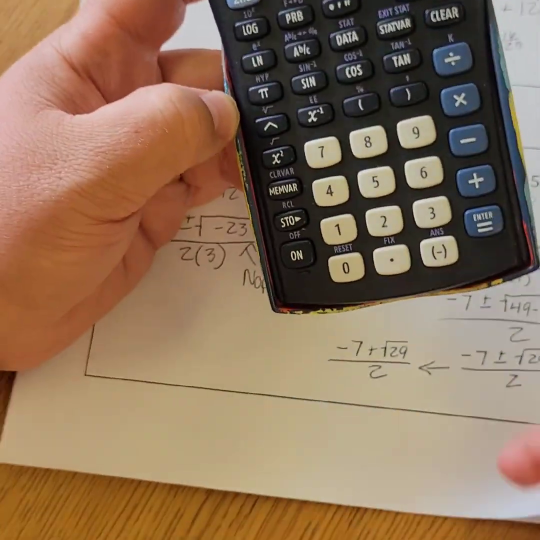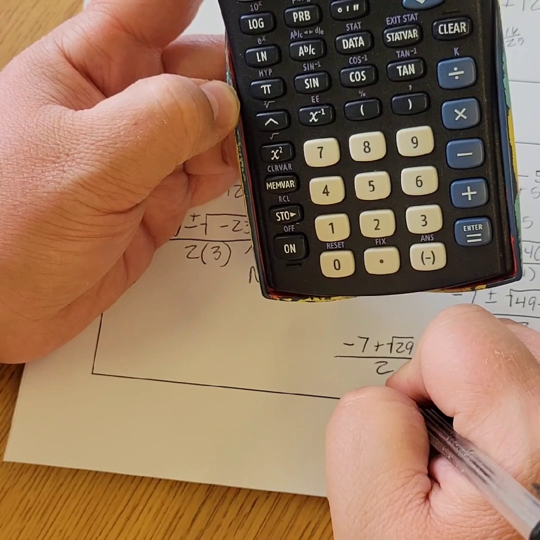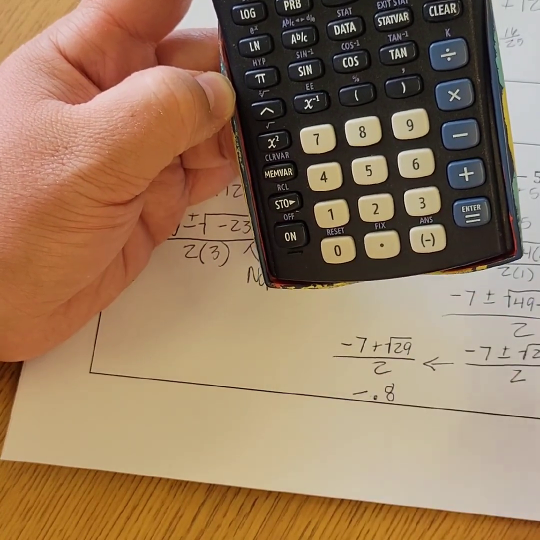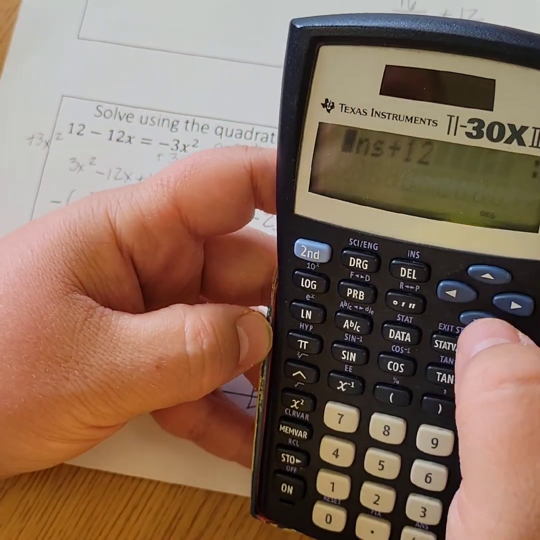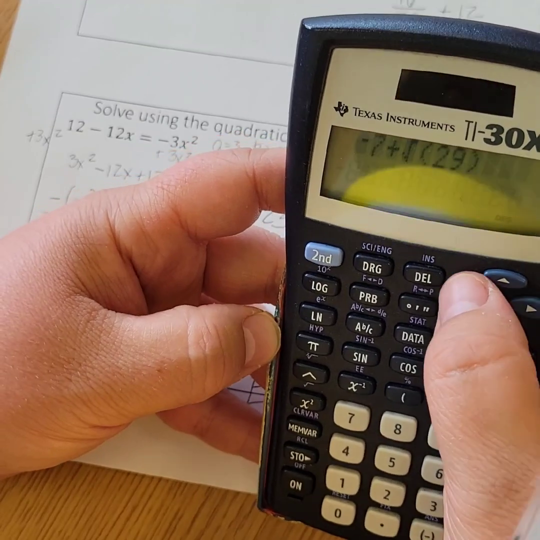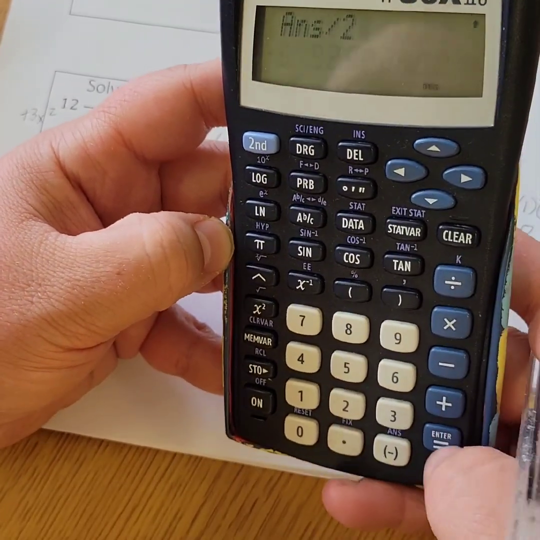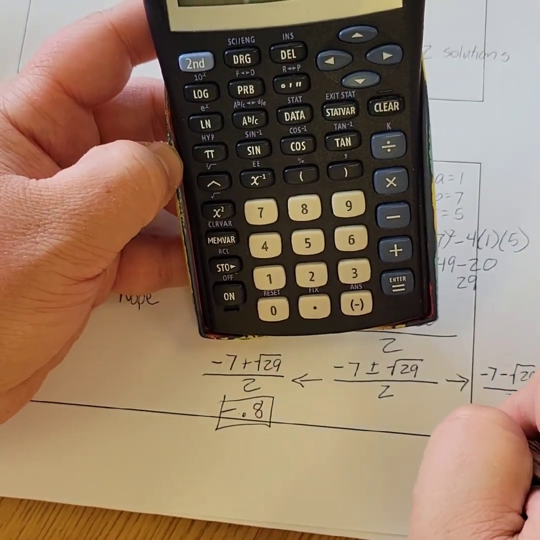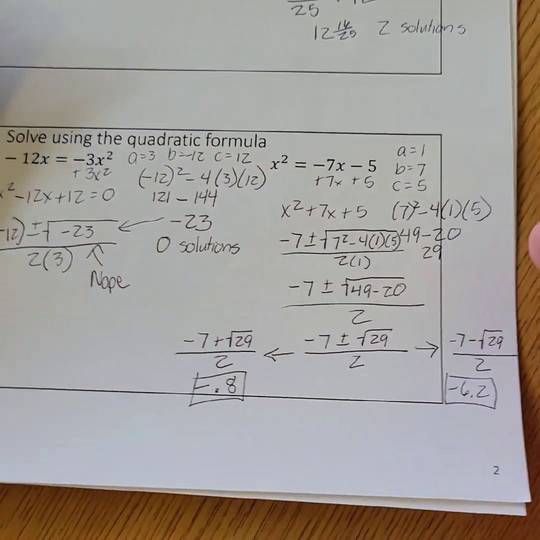So we're going to have negative 0.8 on that one. Then if I arrow up, I can go and change that to a minus and divide by 2. So then we get negative 6.2. So there's our two answers for that one.